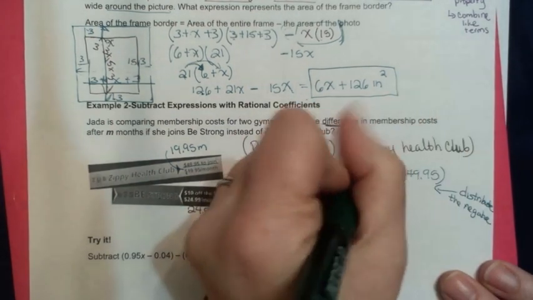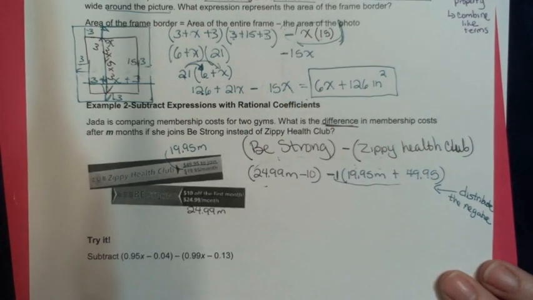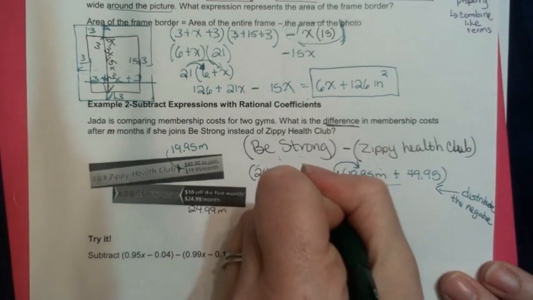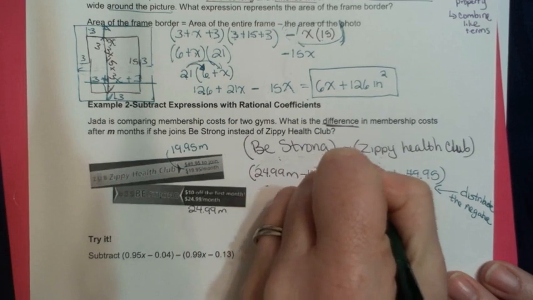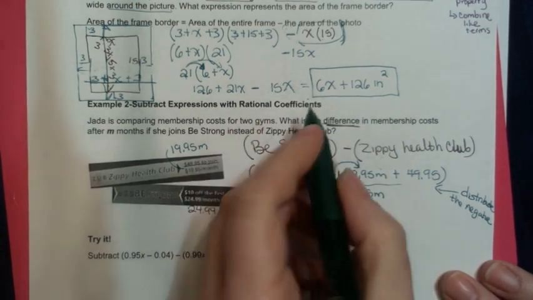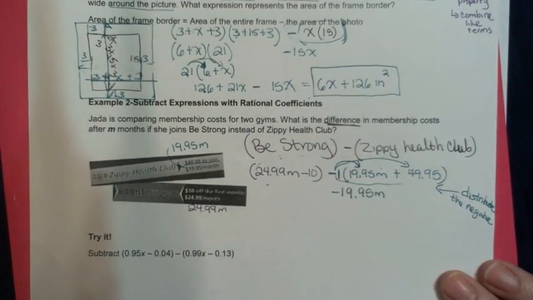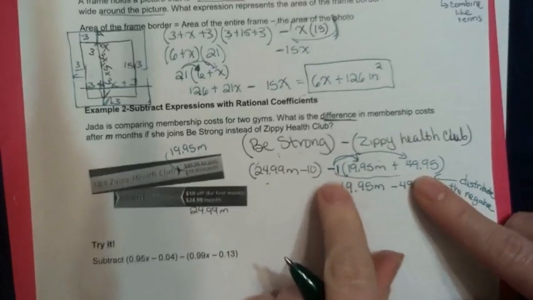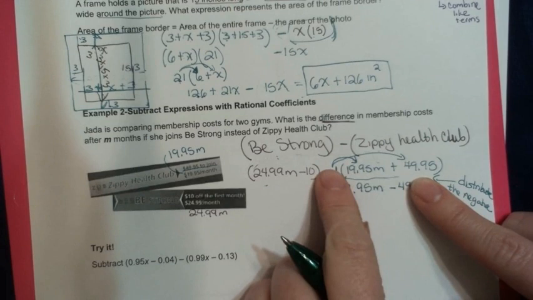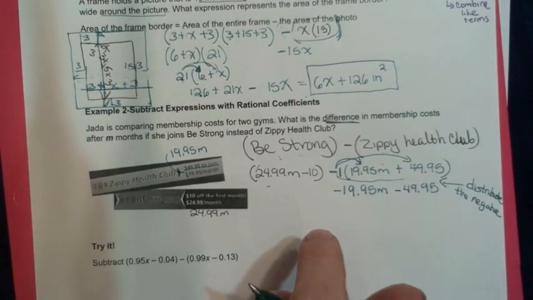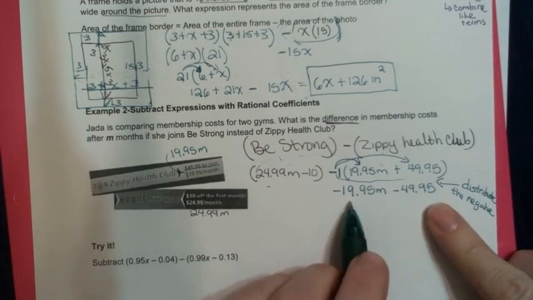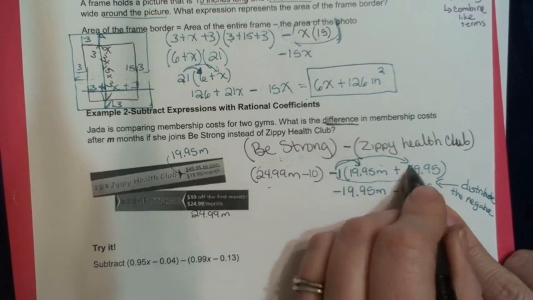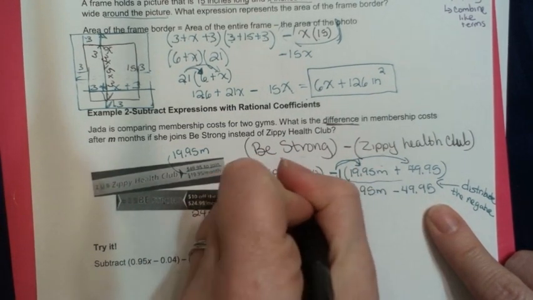Since it's just a negative, you can pretend that it's like a -1 there. And I'm going to distribute that -1 to 19.95M. And that's only going to change it to a -19.95M. I'm now going to distribute that -1 over to the 49.95. And that's going to give me a -49.95. So effectively, the negative on the outside changed all the signs on the inside. Okay, now that we've distributed the negative, that means the negative went to the first one and the second one inside. I'm going to rewrite the first equation.